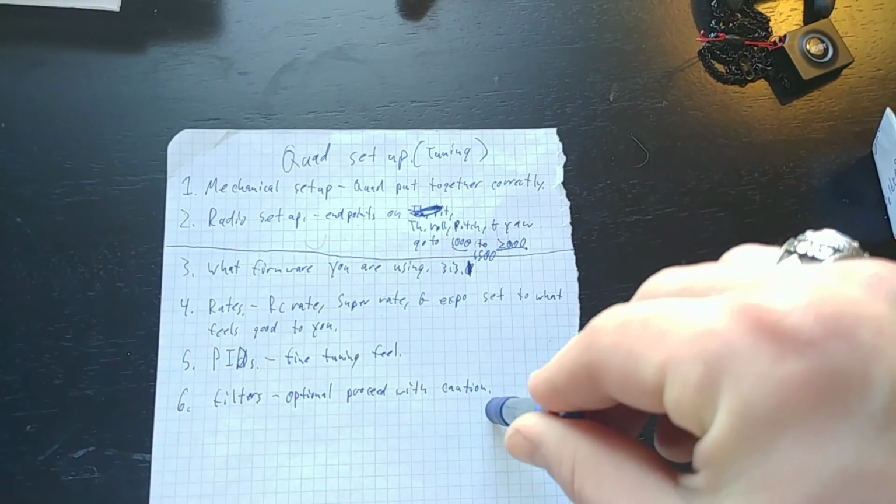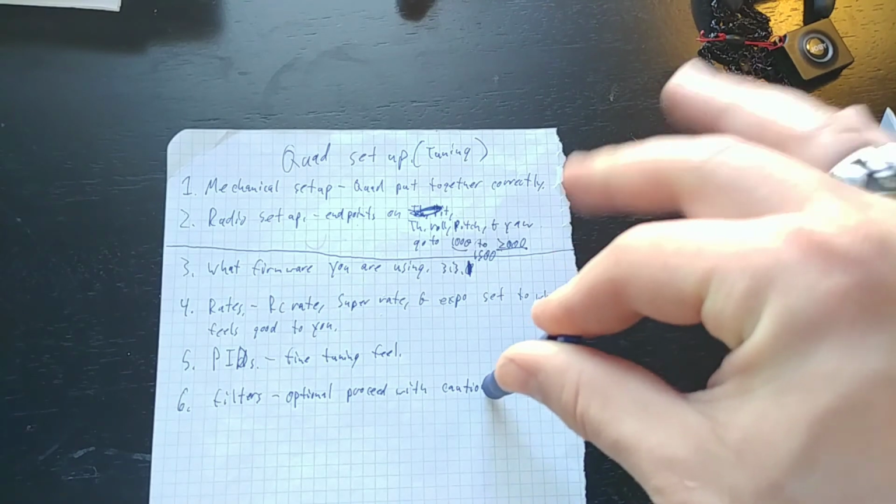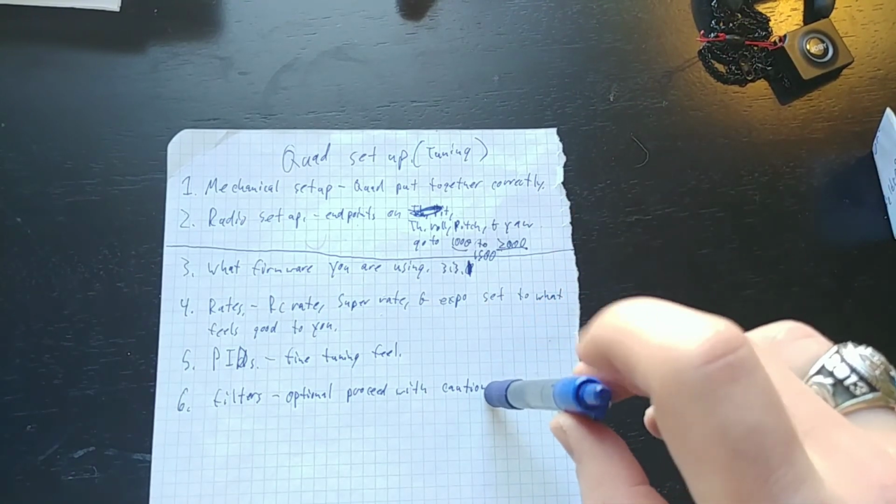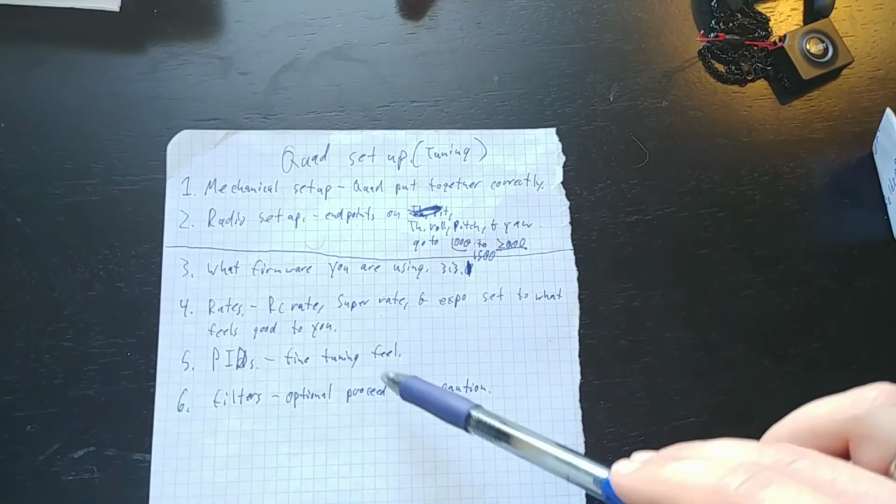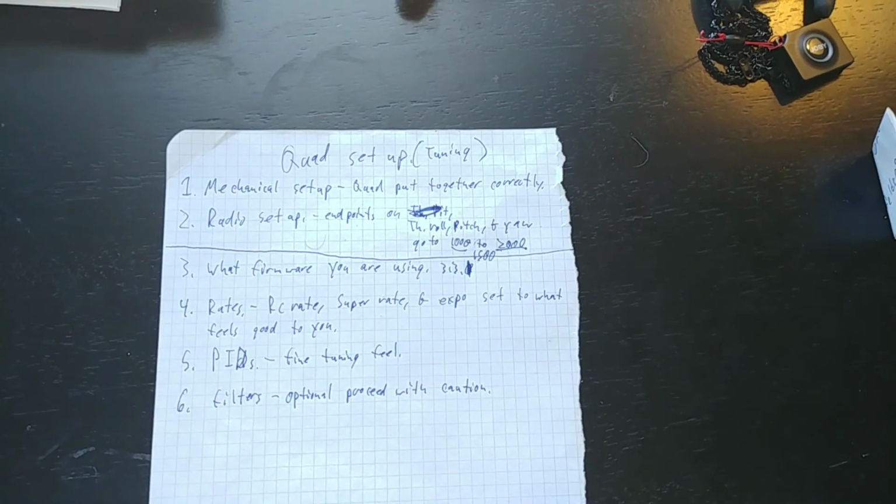So this next option here, this last step, I haven't actually spent a whole lot of time with. I started experimenting with this last night when I used the Kalman filter. That is filters. I'll leave a link to Joshua Bardwell's dynamic filter tuning video because the way he talks about this is really good.